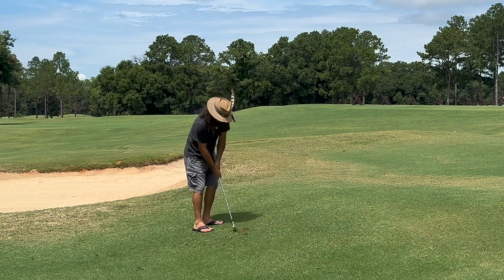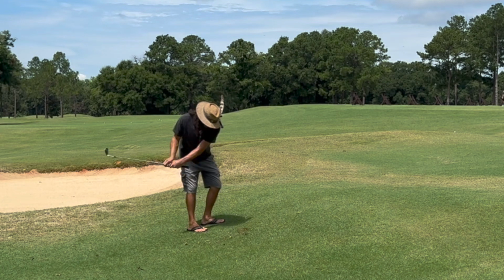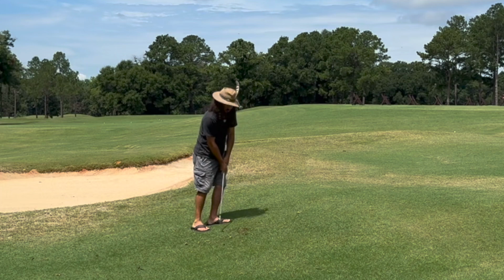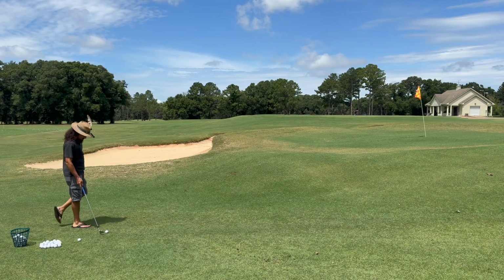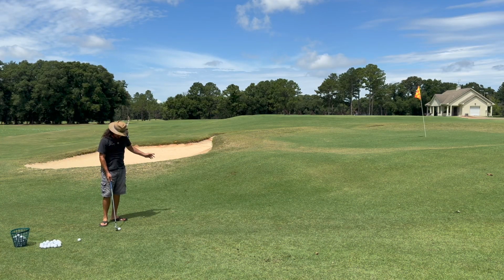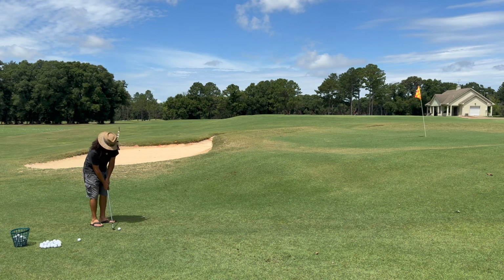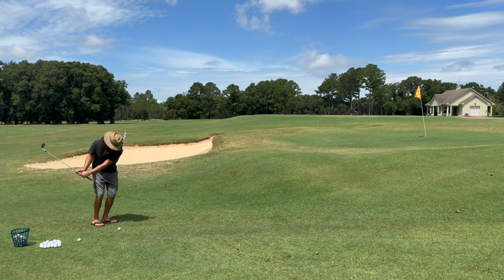I have the face open and I'm leaning back a little bit. I'm trying to swing up with the slope as opposed to digging down into the slope. Okay, so now I'm going to show you a couple of shots pitching to this flag here so you can see what it looks like with me using the bounce and then not using the bounce.